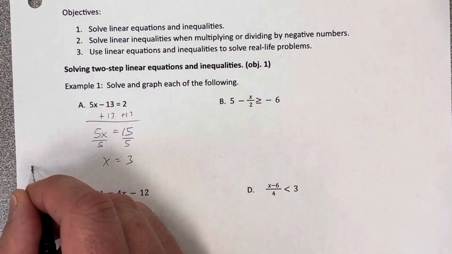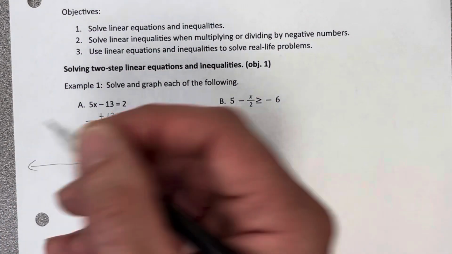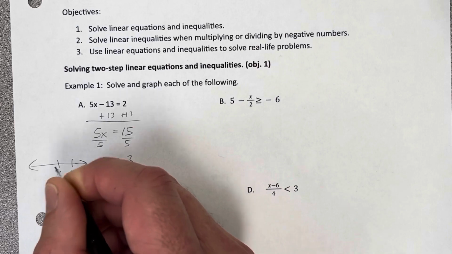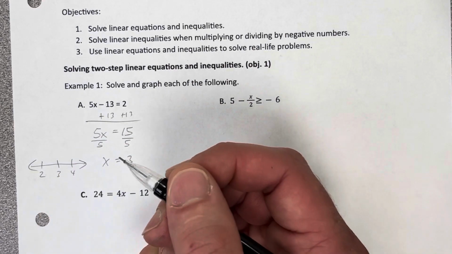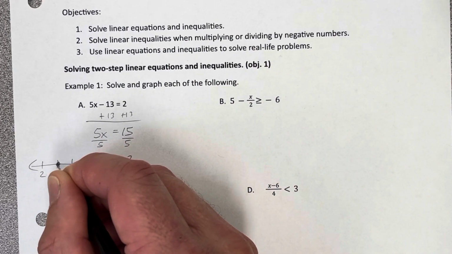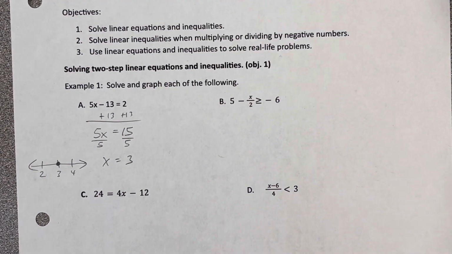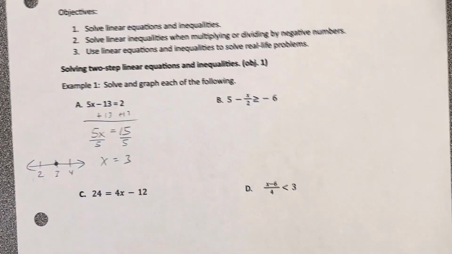And then we'll graph this one just to make sure we recall how to do that. 3 in the middle, 4 to the right of it, 2 to the left of it, and a dot for equations, when things are equal. And we don't need to shade anything because 3 is our only solution.